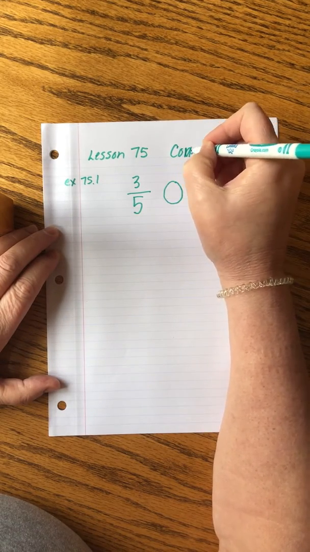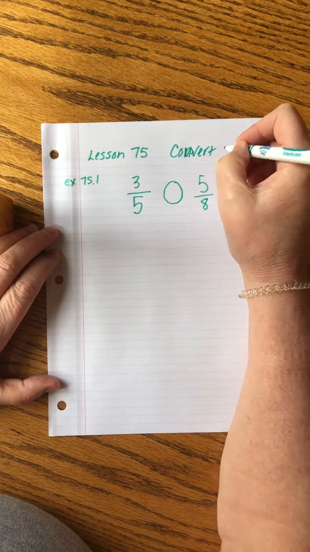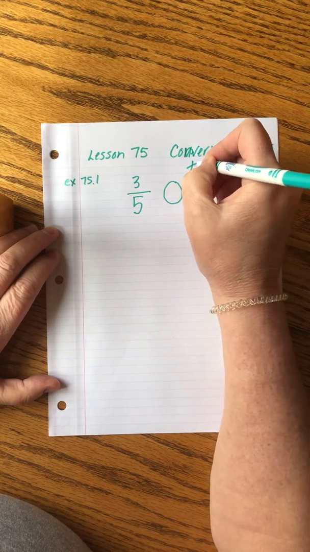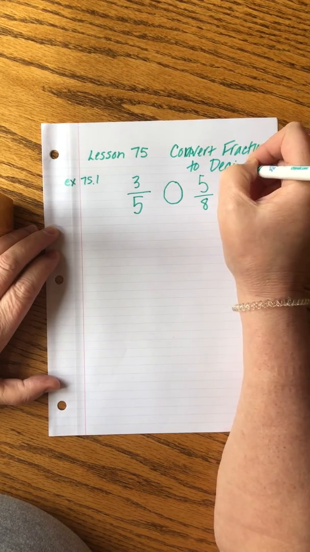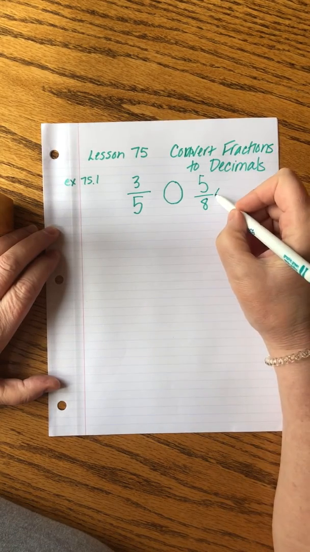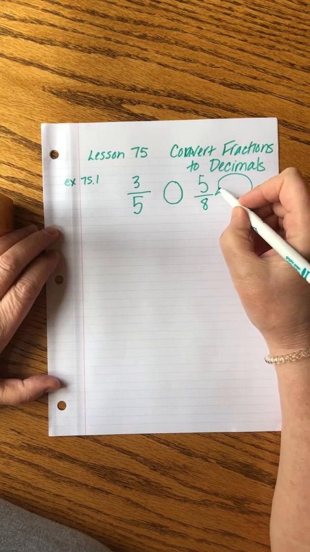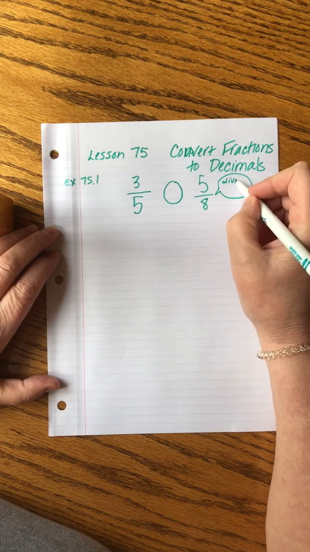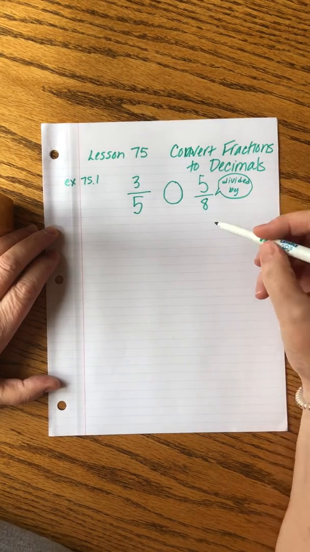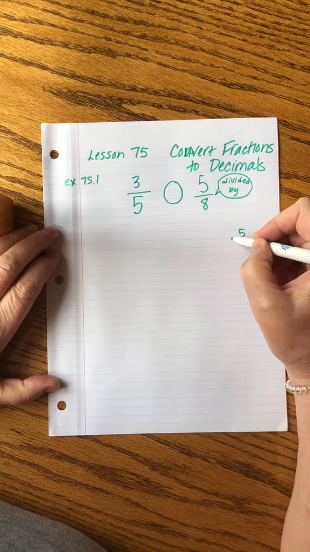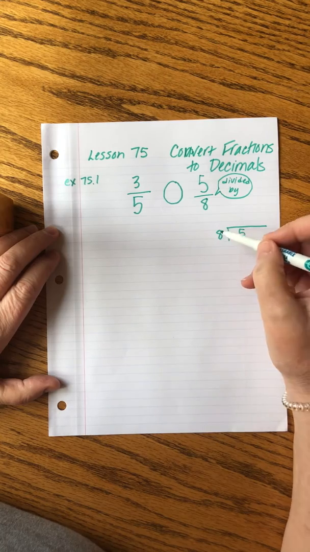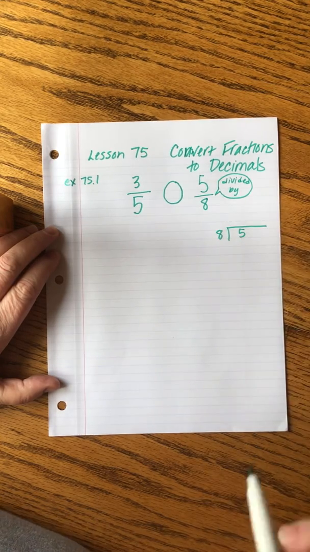convert the fractions to decimals. Okay? And one of the little hints I'm going to give you is we're going to remember that that line always says divided by. So 5 divided by 8 will give us the decimal form of that fraction. 5 divided by 8. That means 5 goes inside the division bar.